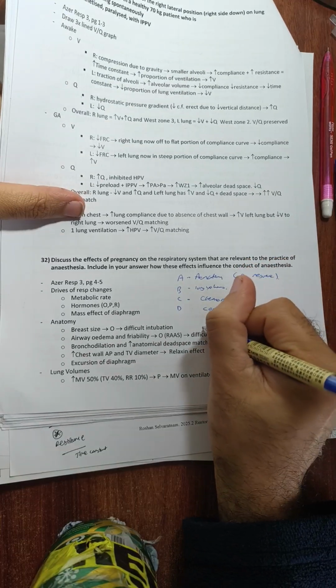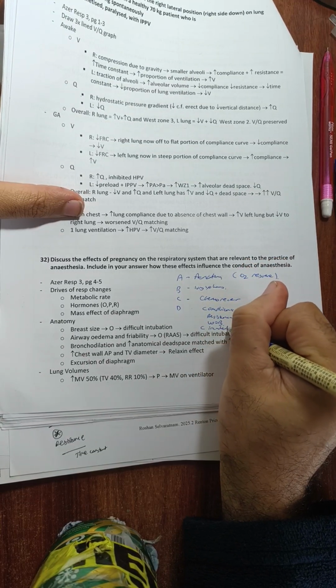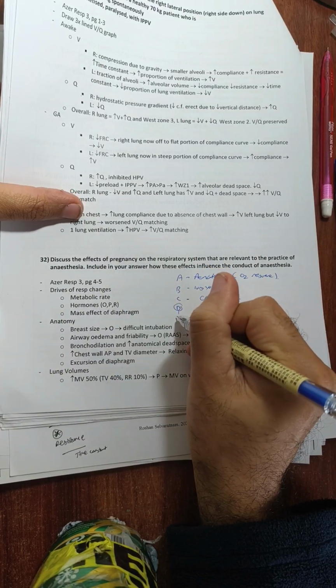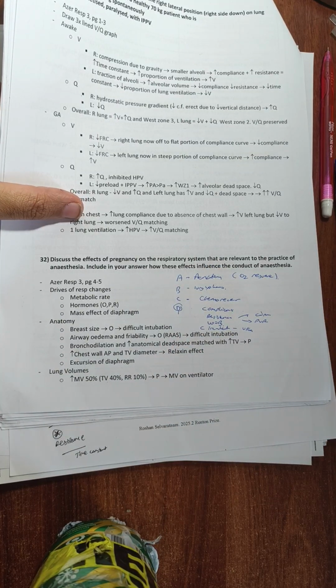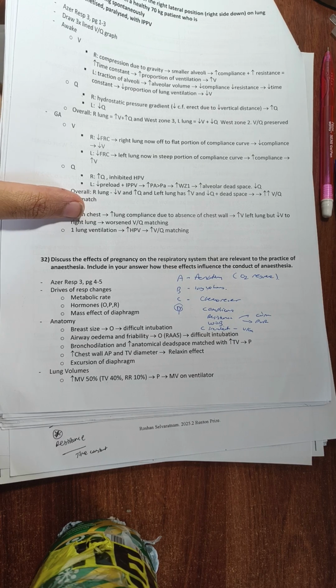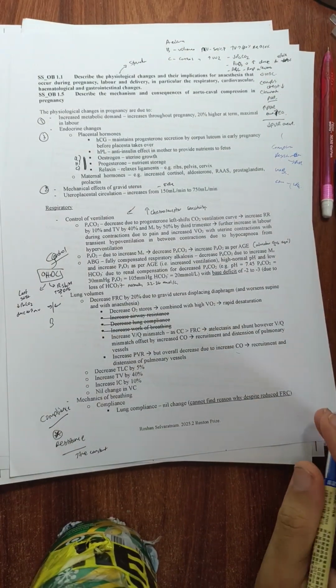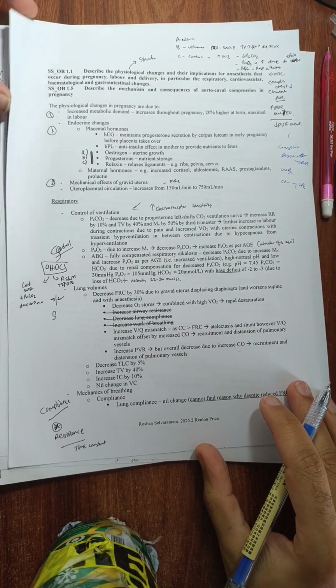And then the other C is circulation. And what do I think of circulation? I think of VQ mismatch and so on. D, you can think of disease state. So when the question asks you about obesity, you talk about obesity hypoventilation syndrome or sleep apnea. You could also, if you forget the diaphragm for whatever reason, then you can link it to FRC and so on. All right, so in this question, we're going to answer A.